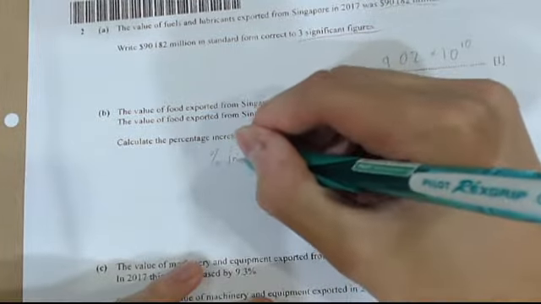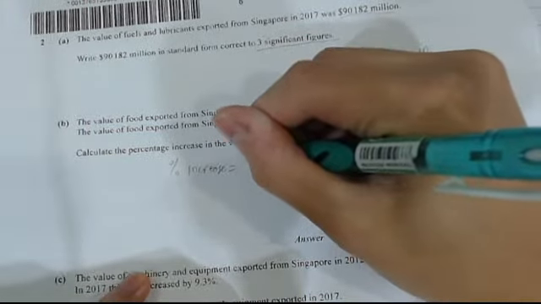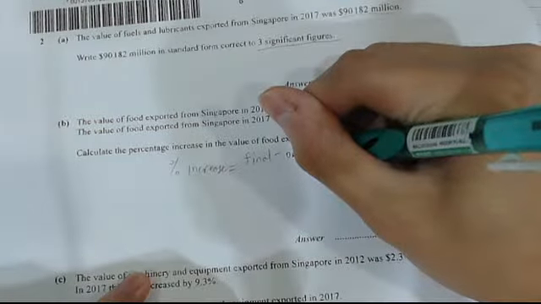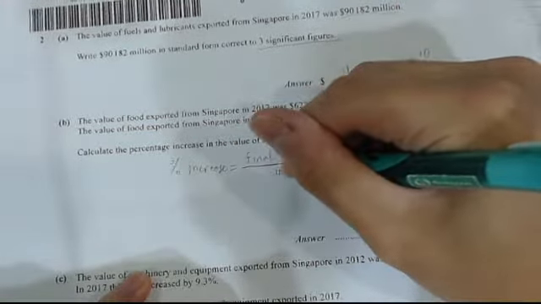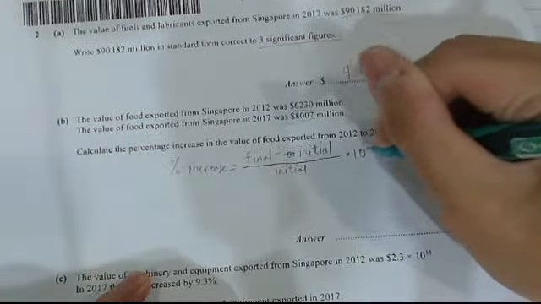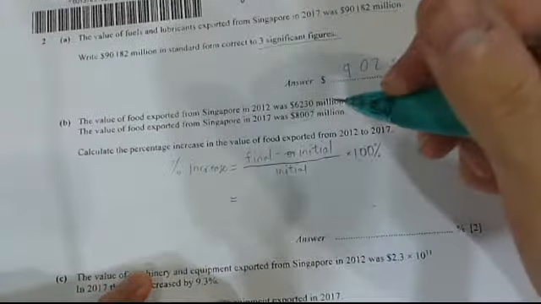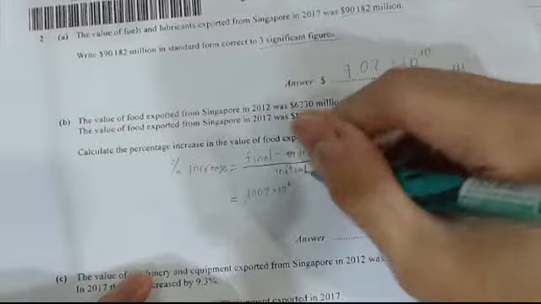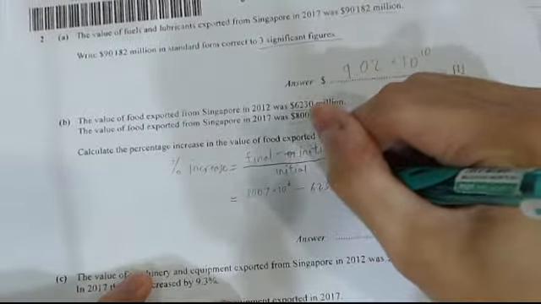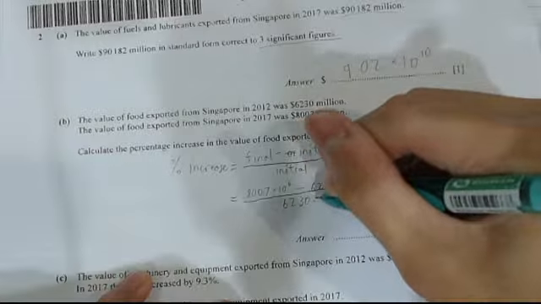So for percentage increase, the formula is, I'm gonna write it down here, final minus initial, not original, original also can, over initial, times 100%. So it's just 8007 times 10 to the 6 minus 6230 times 10 to the 6, over 6230 times 10 to the 6.